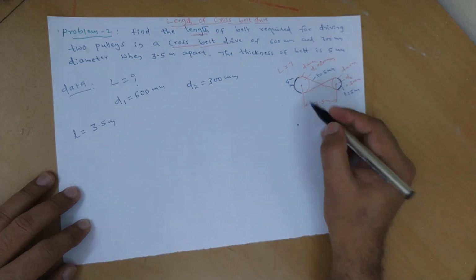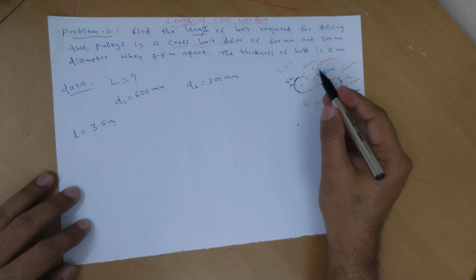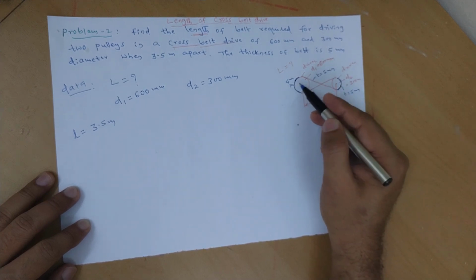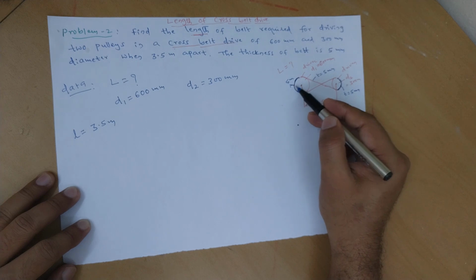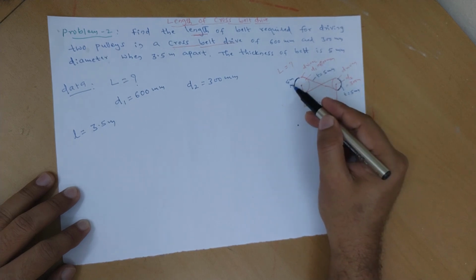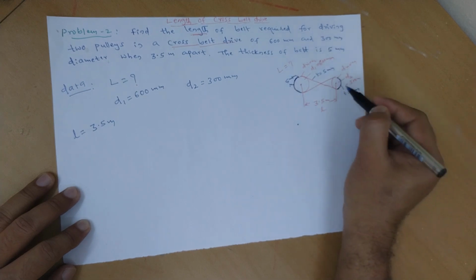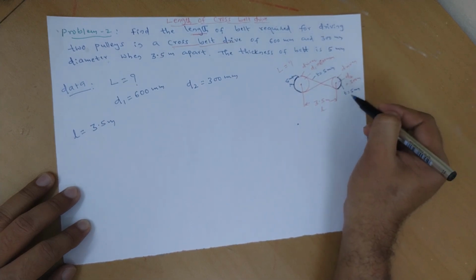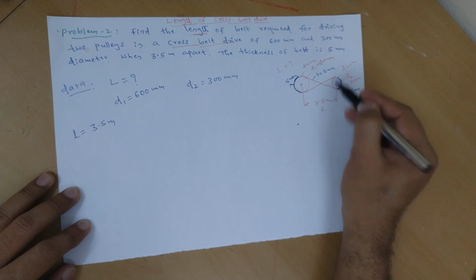The total diameter of the driver is D1 plus thickness, 600 plus 5 mm. Here also 300 plus 5 mm. That is the total diameters.